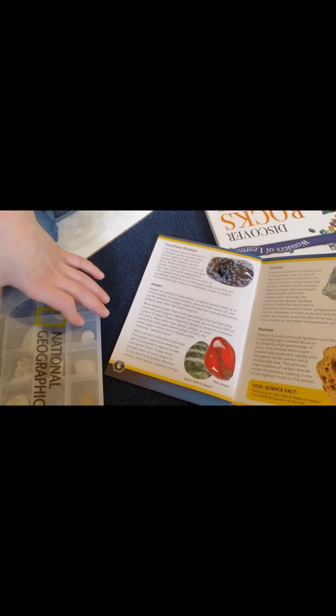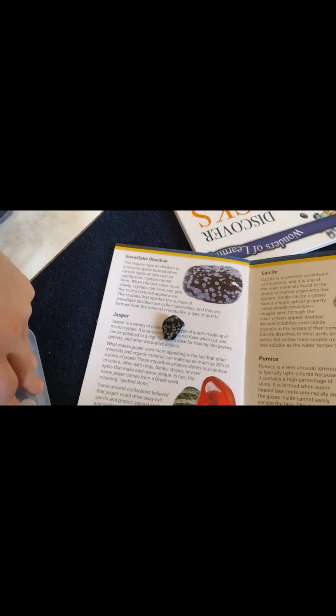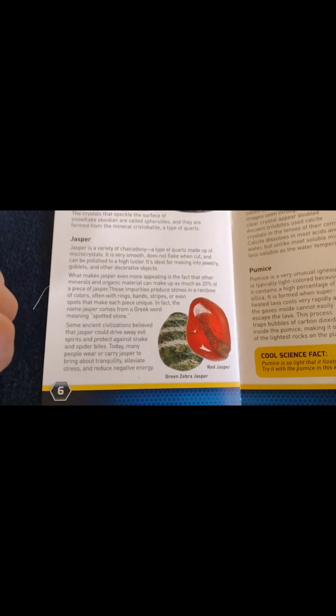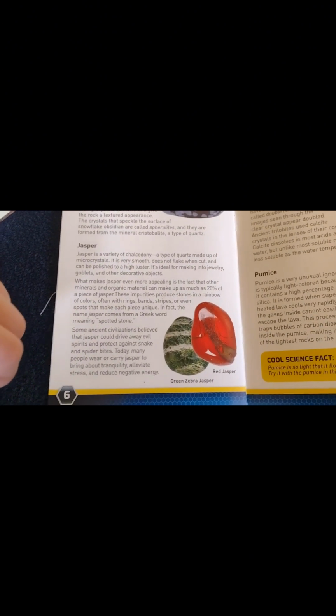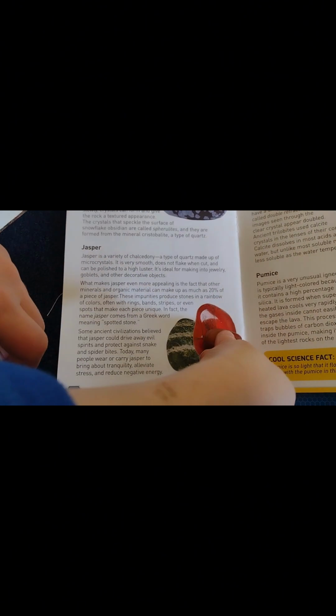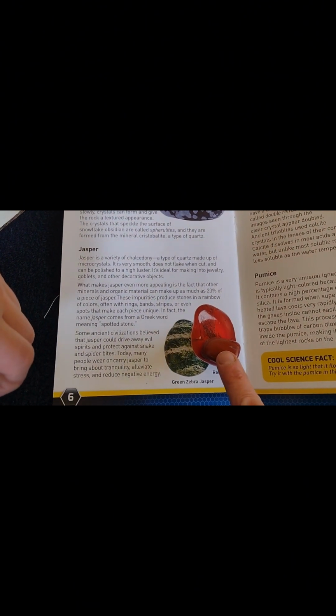Here's a little bonus video if you want to watch it. You don't have to. So we have snowflake obsidian. This is a type of quartz. That's a really fun one. Thomas is helping me find the rocks. He's 6. And so this is jasper. He's looking for a red jasper. That might be it.